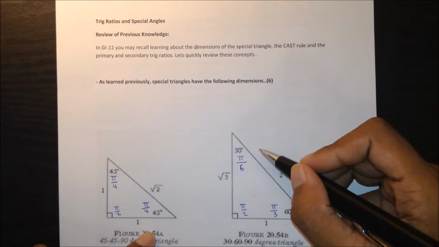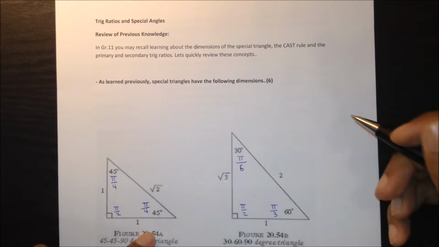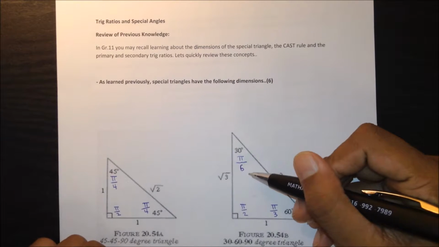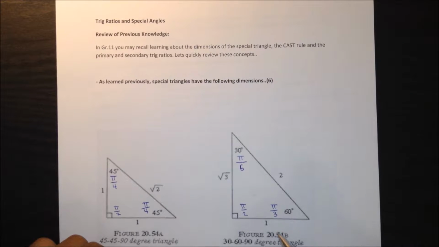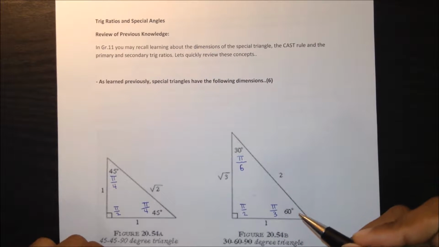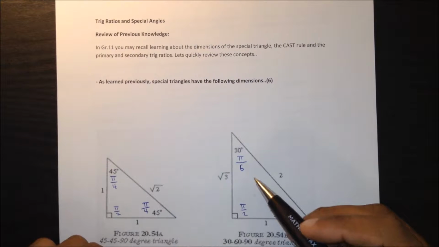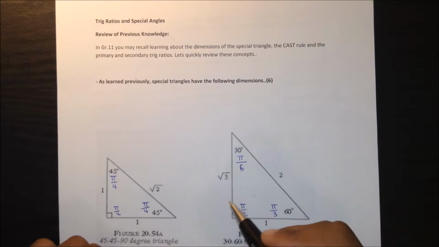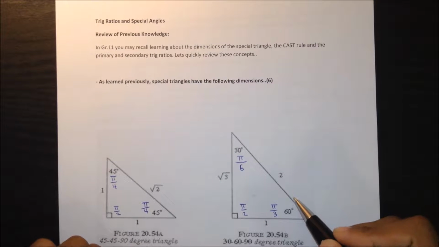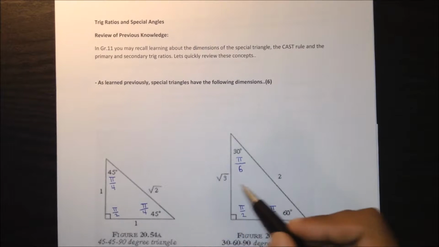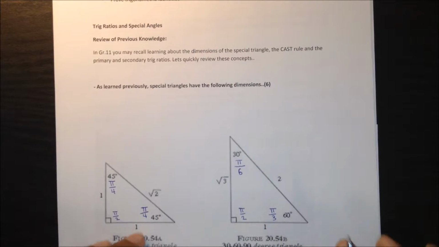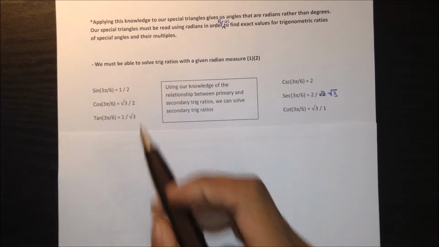So all we need to do is find the sine of pi over 6 and we get the sine of 3 pi over 6. The sine of pi over 6, as we recently said, when you want to find the sine of an angle, you get the opposite and divide it by the hypotenuse. So in this case 1 over 2. Next we want to find the cos of this angle. The cos would be the adjacent over the hypotenuse, so that would give us root 3 over 2. And finally we want to find the tangent of pi over 6, which would be the opposite over the adjacent, so 1 over root 3. So these would be our answers.